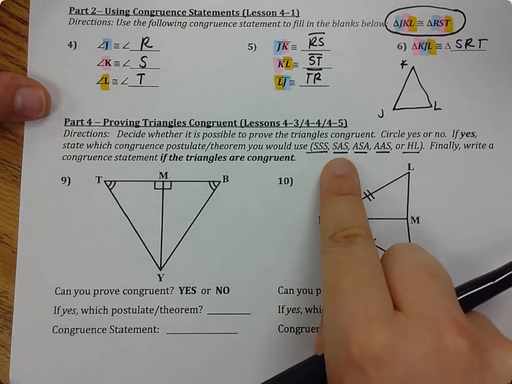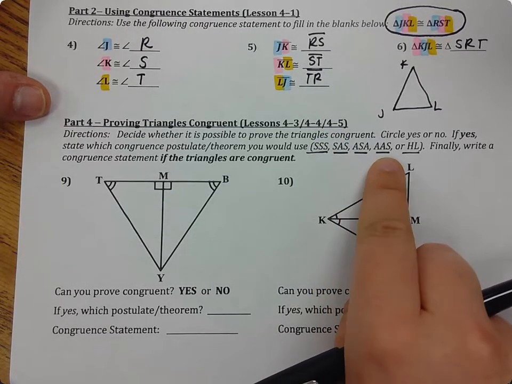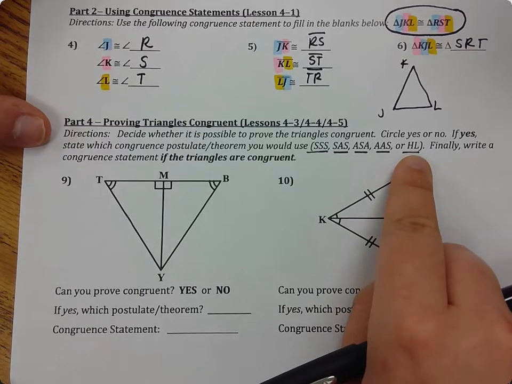Side, side, side, side, angle, side, angle, angle, angle, side, and hypotenuse leg.